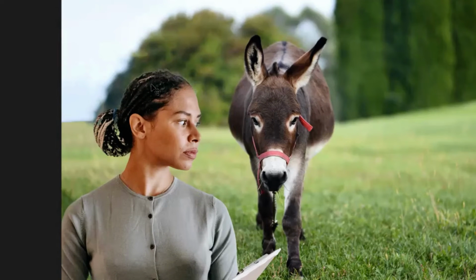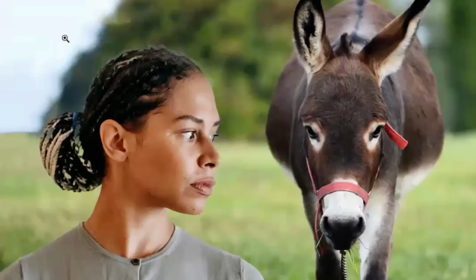Zoom in some more, sir. Let me see the edges. All right. Take a look. You see it? Especially here. Okay. You see how clean it is? Yes, sir. Yes, sir, for real.